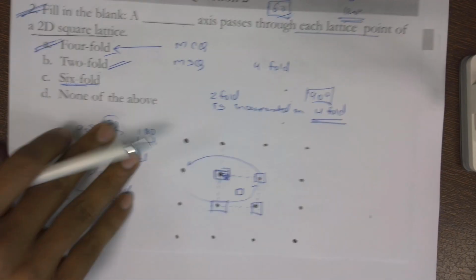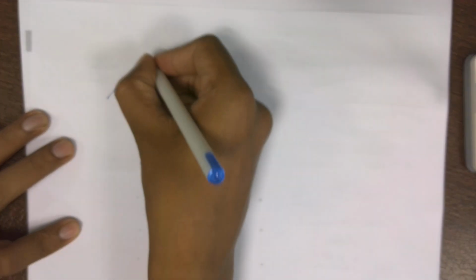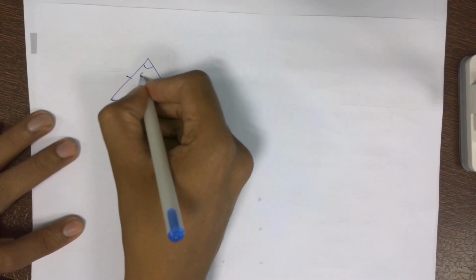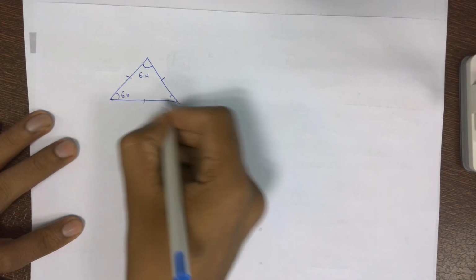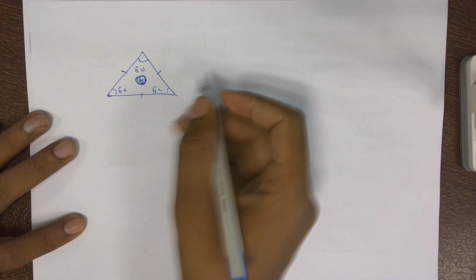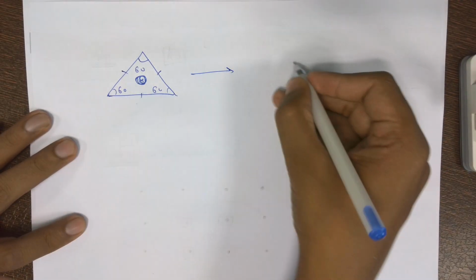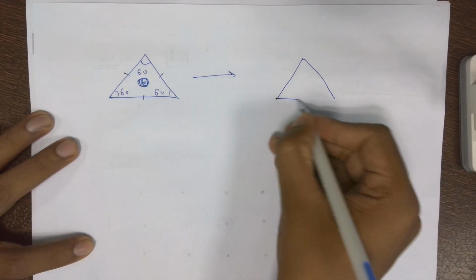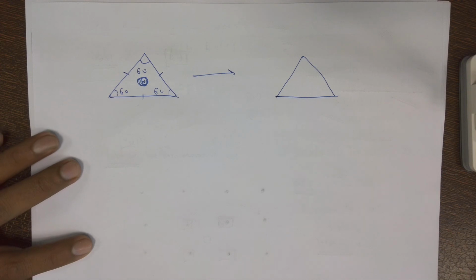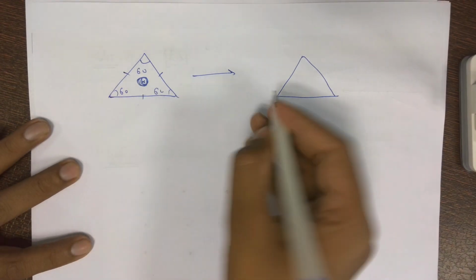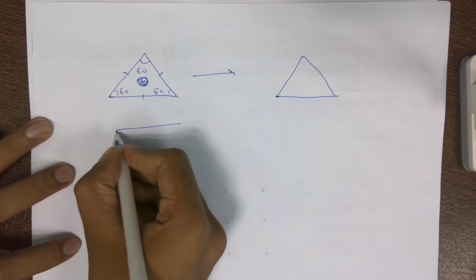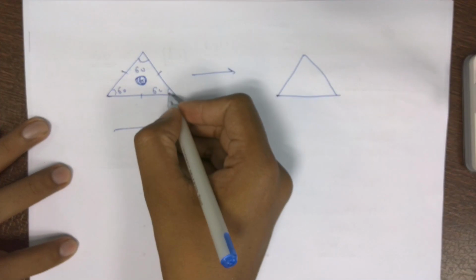For example, if you have an equilateral triangle, the angle between them is 60 degree. Let's say about this particular axis you want to rotate. So you tell me by how much amount you have to rotate so that this triangle will again come back to this. What is the minimum rotation we have to do? Not 60. If I rotate by 60 degree, what will happen? The triangle which I will get, it will be something like this.